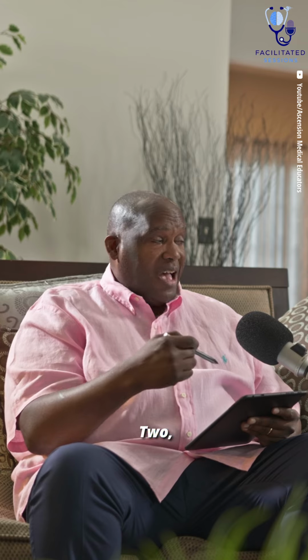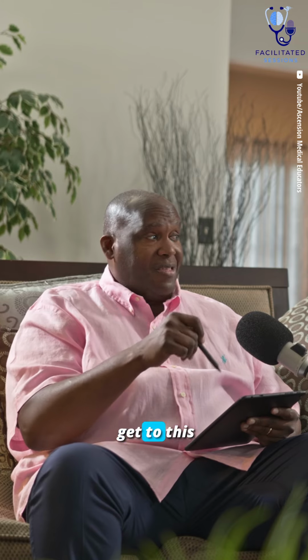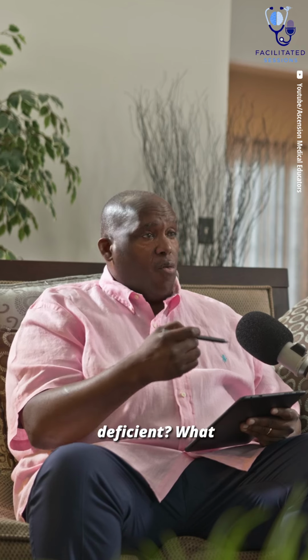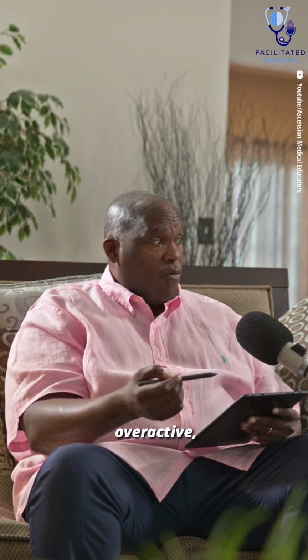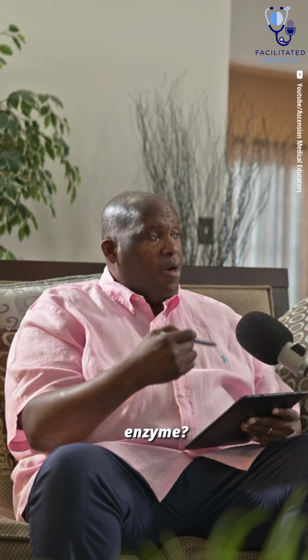Skill 2, scientific reasoning and problem solving. I should have already practiced before I get to this passage when I first learned the concept. All right, what happens if this enzyme is deficient? What happens if it's overactive, etc.? What's going on with that particular enzyme? Where would I have to actually problem solve about it? That's skill 2.